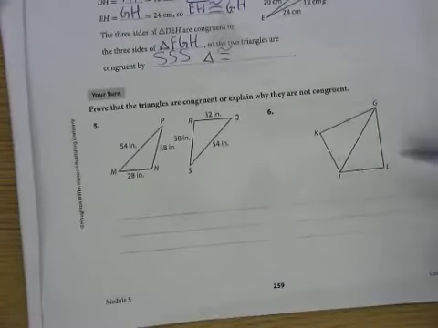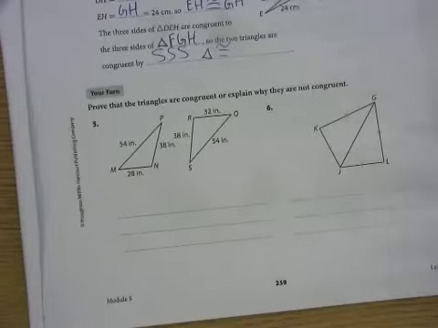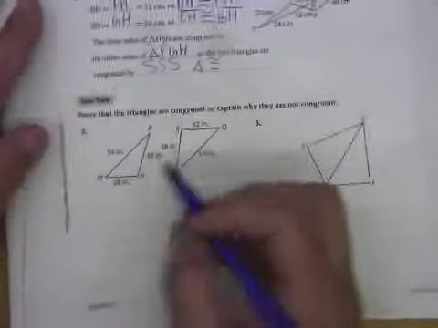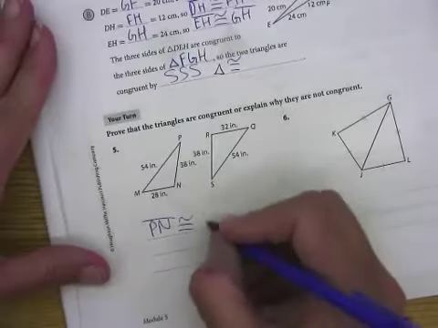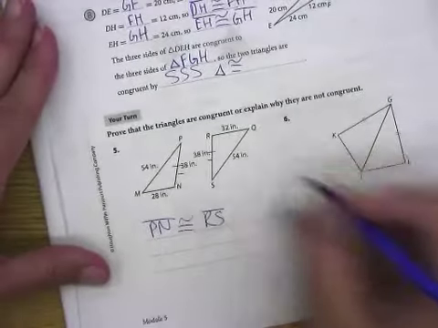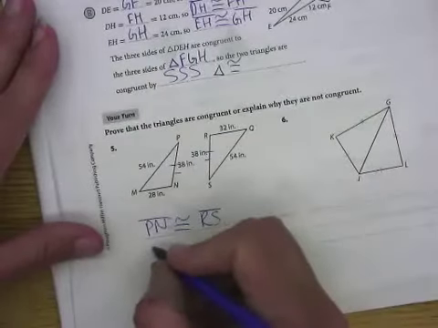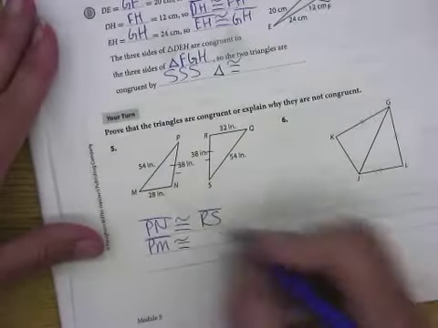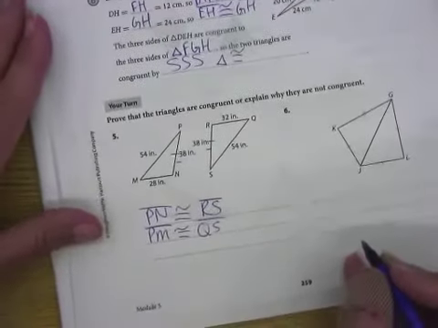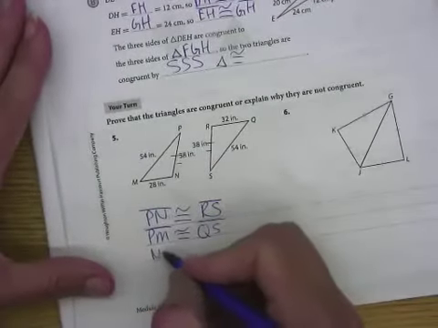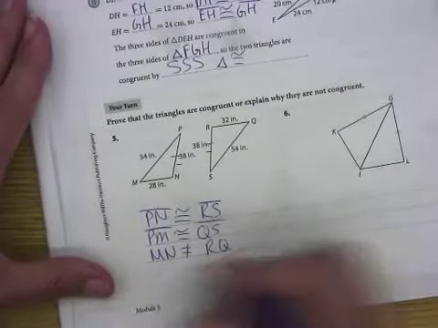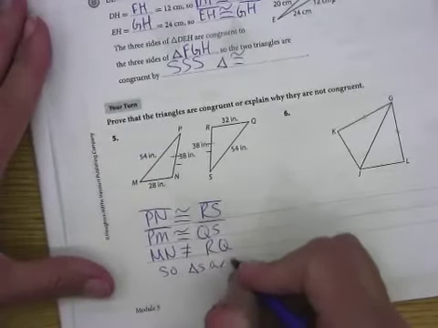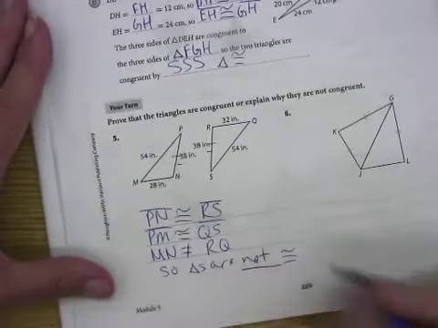As I've mentioned before, a lot of the questions in this module basically boil down to, are the triangles congruent or not? And so in number 5, I have that PN is congruent to RS. Notice that they are the same length. PM is congruent to QS. Again, notice that they are the same length, but MN does not equal RQ. So the triangles are not congruent.